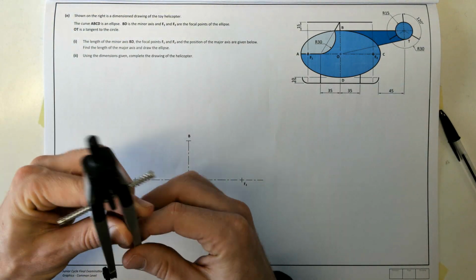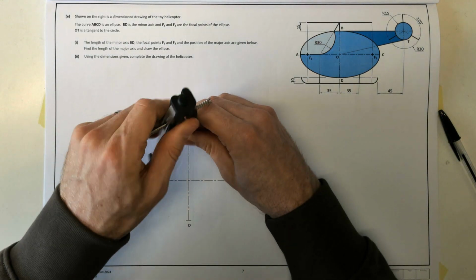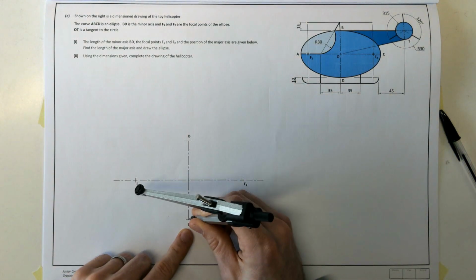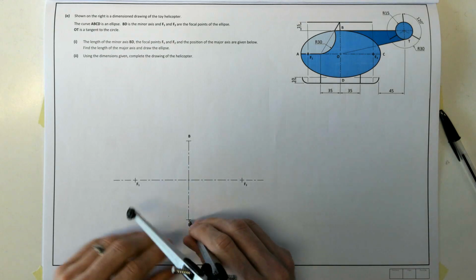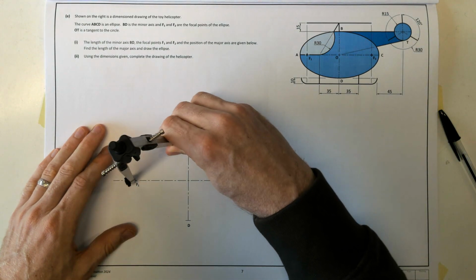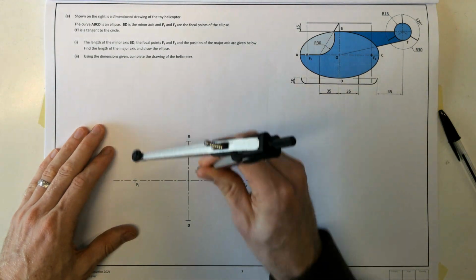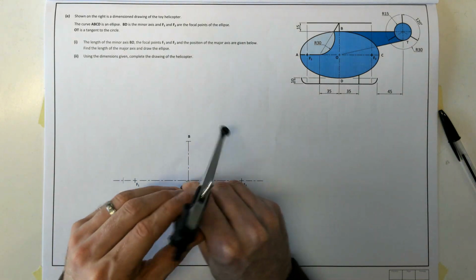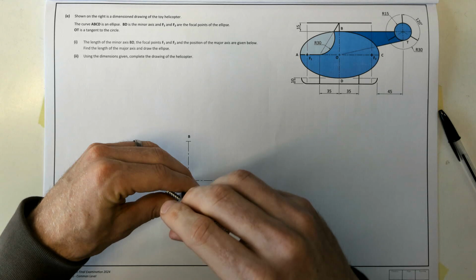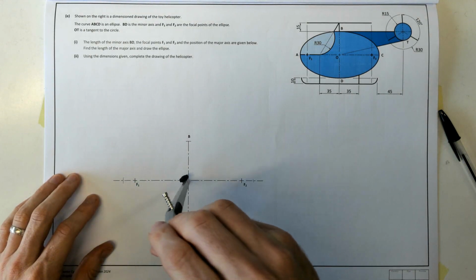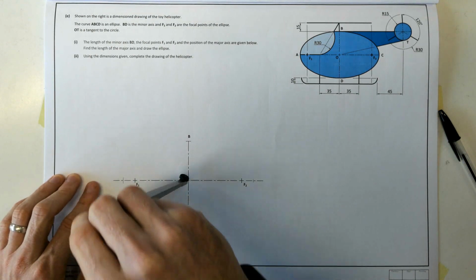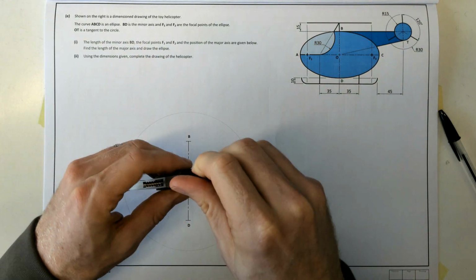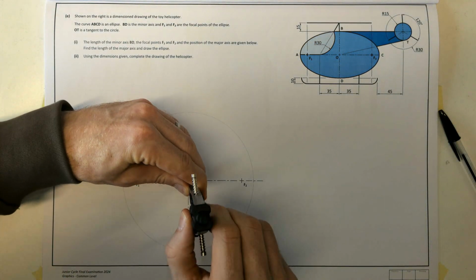So I'm going to get my compass, set it from B to F1 or D to F1 or D to F2, it doesn't matter, but from one end of our minor axis to the focal point, and then from the center, that will find me point A, that will find me point C. Okay, now I'm drawing the entire ellipse, so I'm actually going to draw my major circle, and while I'm here, I'm also going to draw my minor circle.